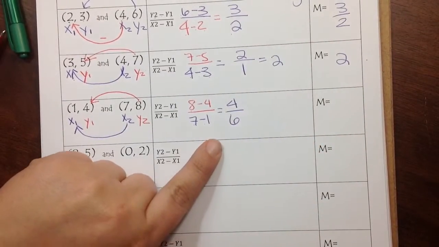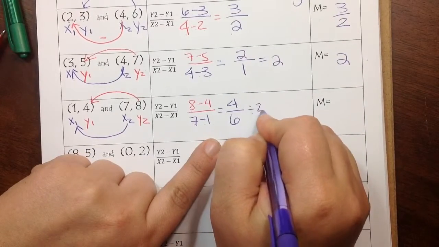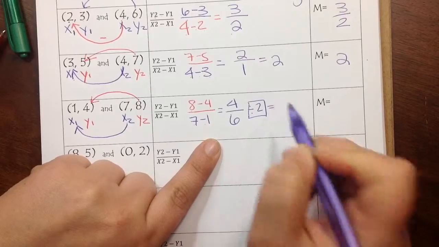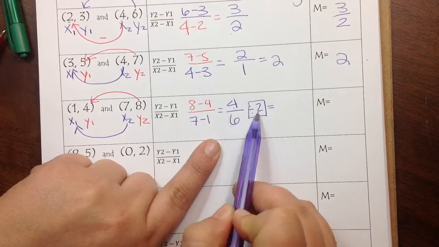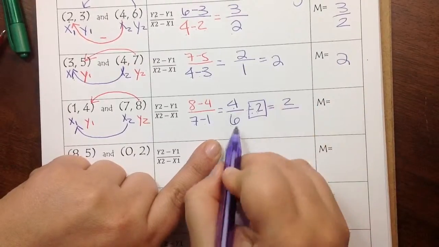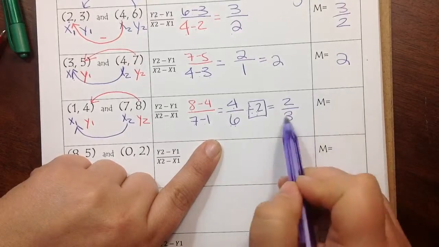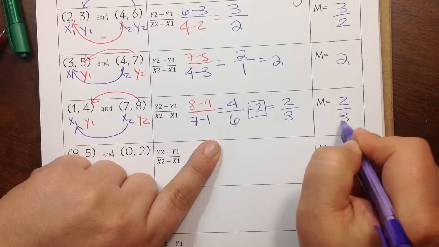Now this is not the slope because it can be simplified. So you have to understand division. We have to know our greatest common factor. The number that can go into a 4 and a 6 is a 2. So 4 divided by 2 is 2. I'm sorry, 6 divided by 2 is 3. So therefore my slope is 2 over 3.